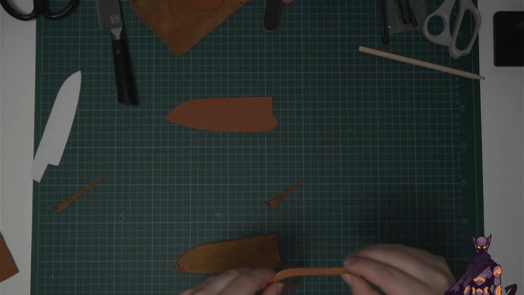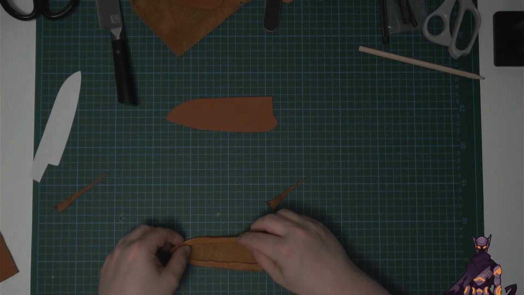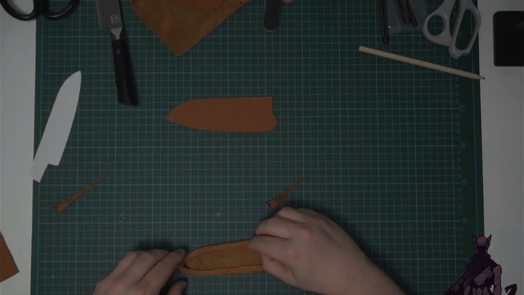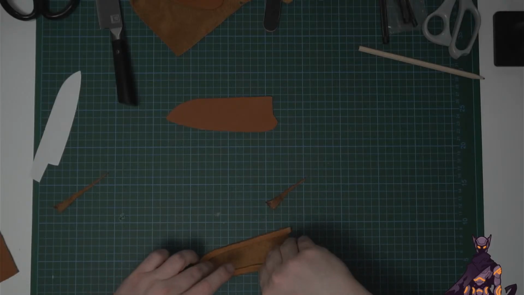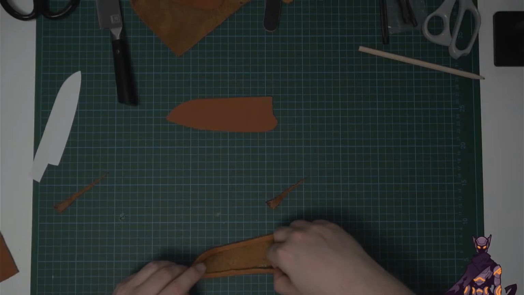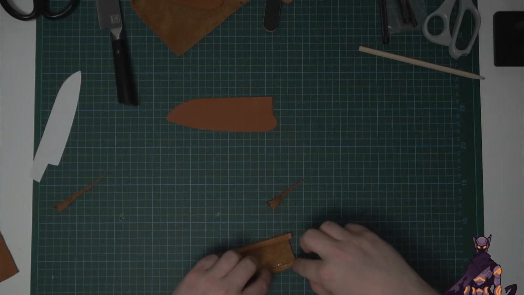Now that's a lot easier if we do a one-sided application of this, which we are not doing here, unfortunately. So this will be a little bit of a pain. I've never done this before, by the way. The last one that I did make was only one-sided, so this is very much a new experience for me as well.